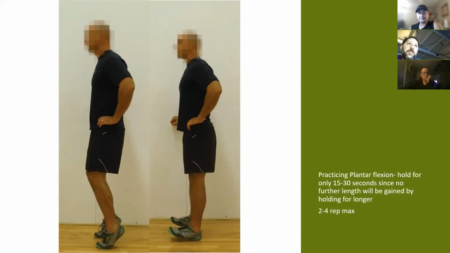Kind of a rule of thumb or a principle that you could abide by is that you want to hold for only 15 to 30 seconds, since no further length will be gained by holding it for longer. And also, when doing plantar flexion exercises, even if you're working on your gastrocs, doing them for more than 2 to 4 reps, you may not necessarily be able to gain or lengthen further the muscle that you are working on.